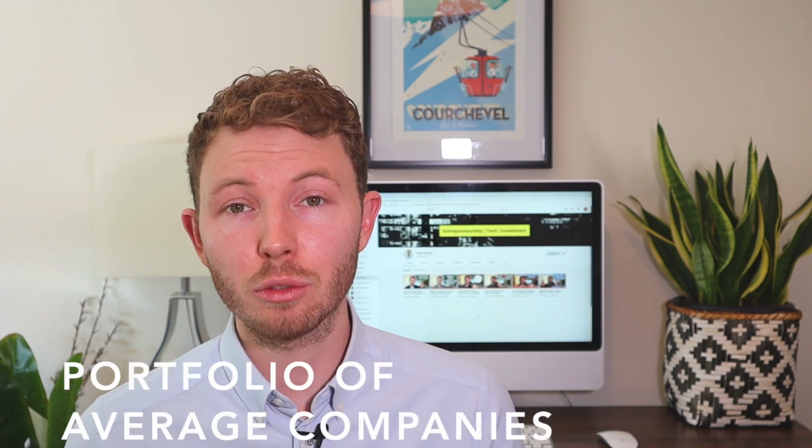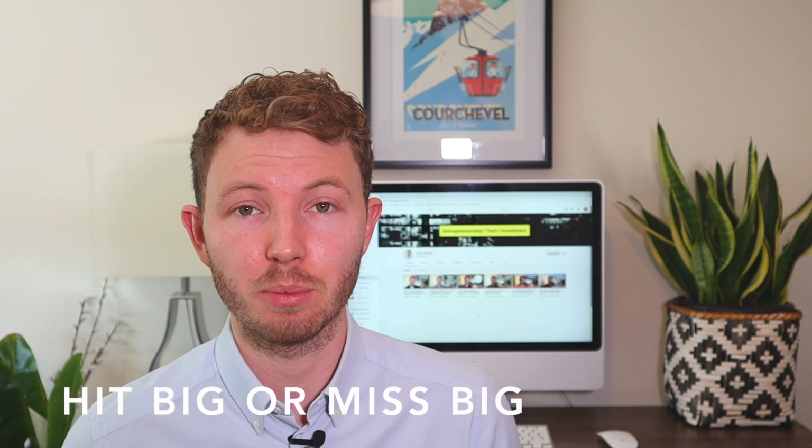The second impact the power law has on venture capital investors is that it means they should only be investing in companies that they truly believe can generate substantial outlier returns at some point in the future. If they don't do this, they risk investing in a portfolio of average companies, and as we know, because of the power law, that's unlikely to generate the returns that that VC will be looking for. Now, to do this successfully, a lot of people argue that VCs have to be willing to either hit big or miss big with their investments.